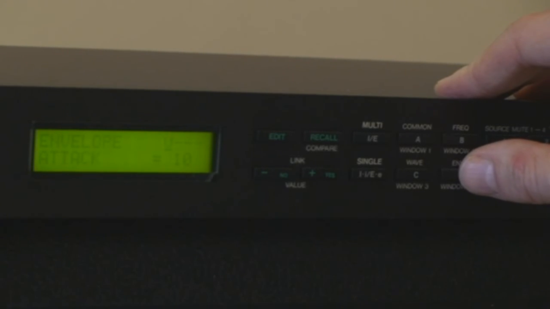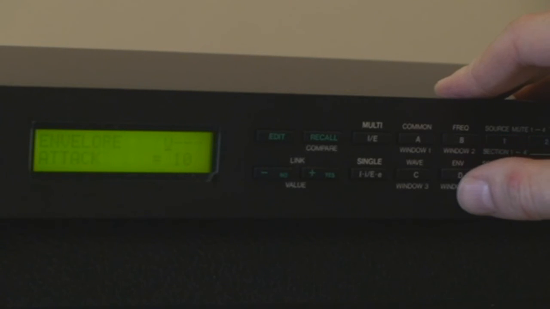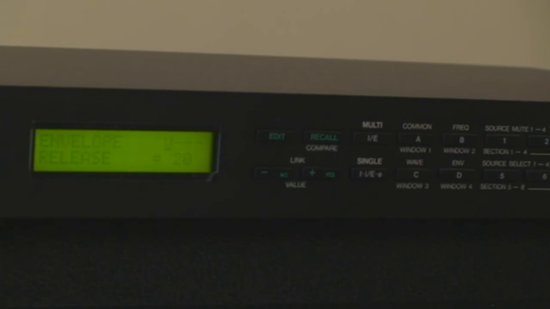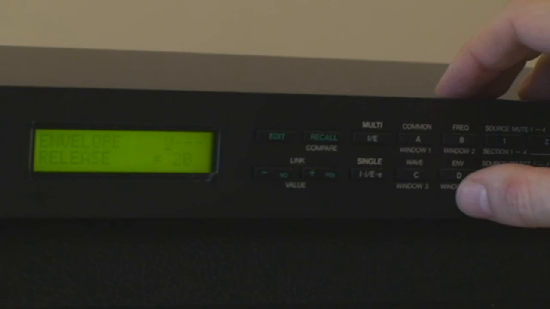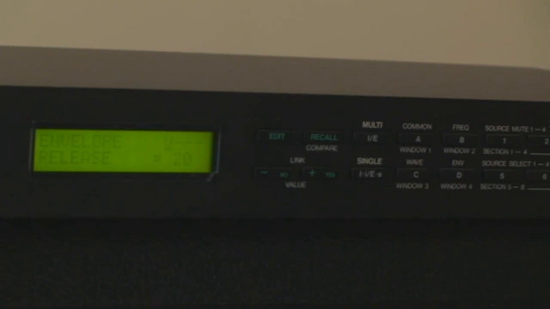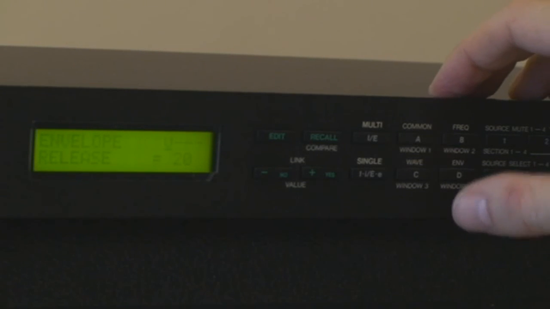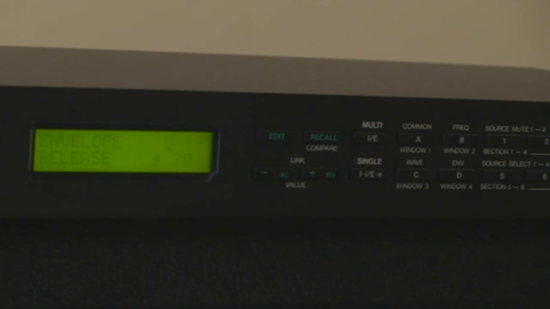Then you've got attack, time it takes to reach the full volume. Decay, time it takes to reach from full volume to the sustain level. Sustain, how loud it is at sustain level when you hold the keys down, and release, how long it takes to go down to 0. Obviously with sustain at 100, the other two are just delaying things till it gets to the sustain, and you won't really hear a difference. With sustain down at 0 and quick attack, quick decay, the note will have a very on-off feel.